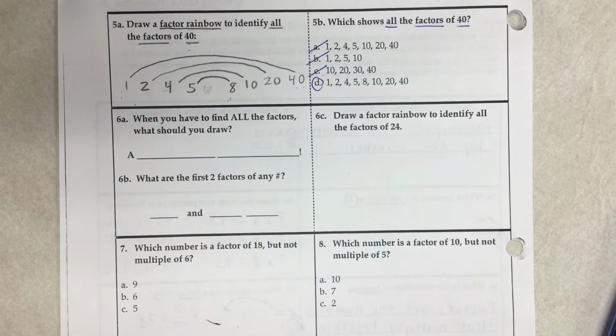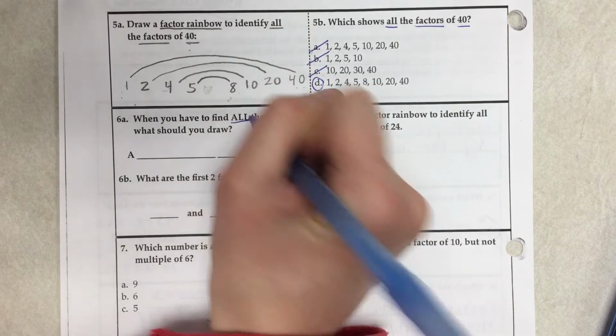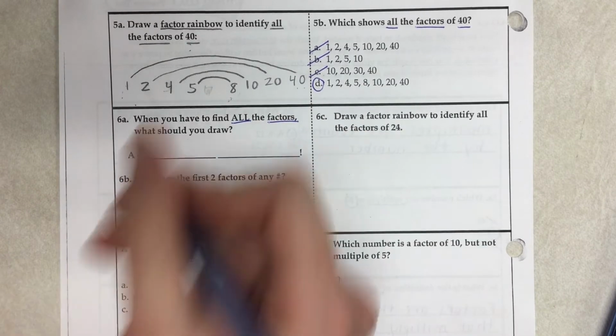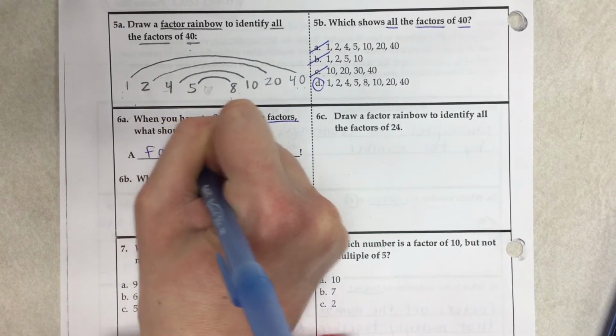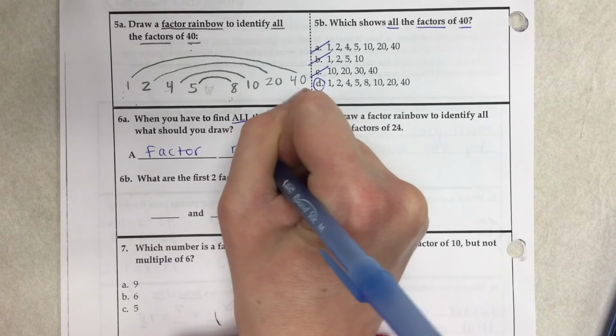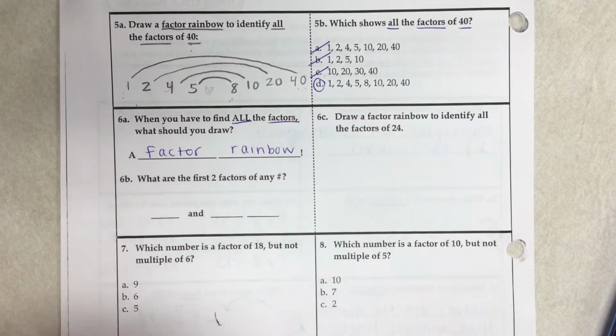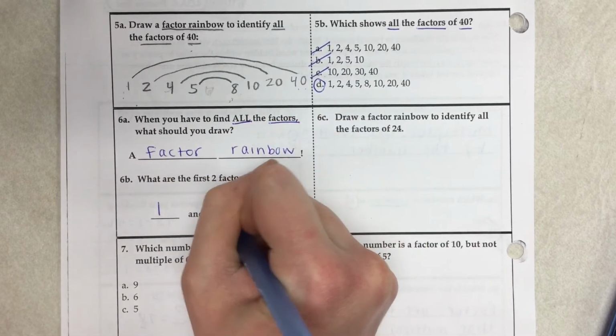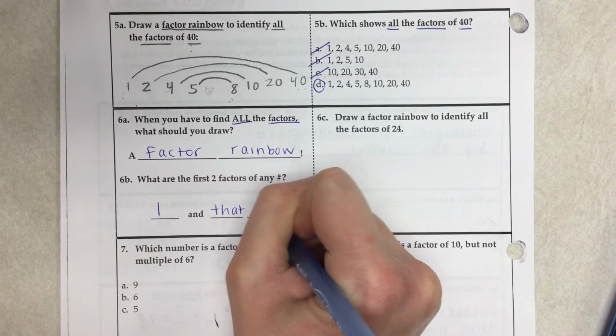6A. When you have to find all the factors, what should you draw? In this problem, you should see all factors. You think of your strategy, a factor rainbow. 6b, what are the first two factors of any number? You know that the first two factors of any number are 1 and that number.